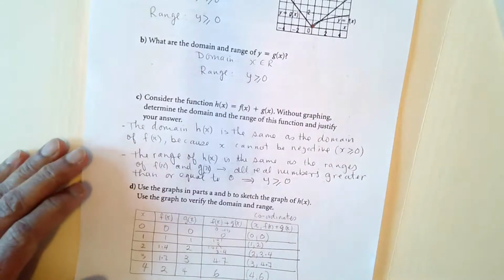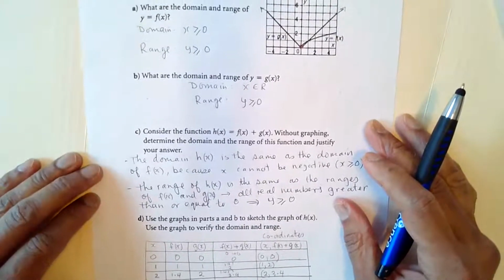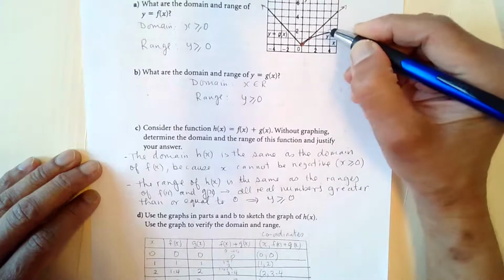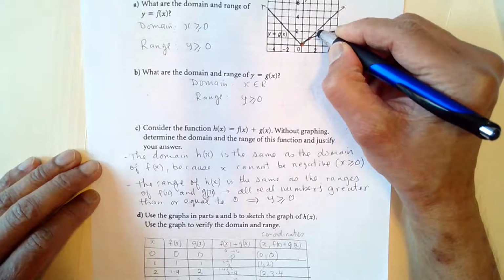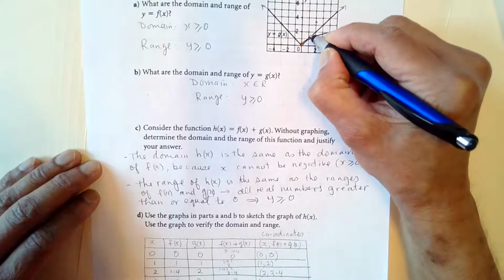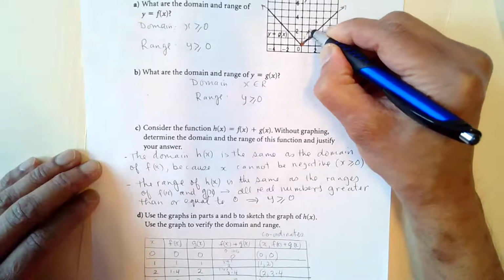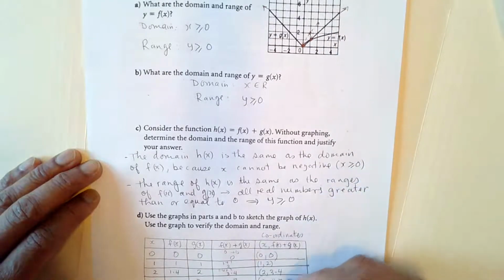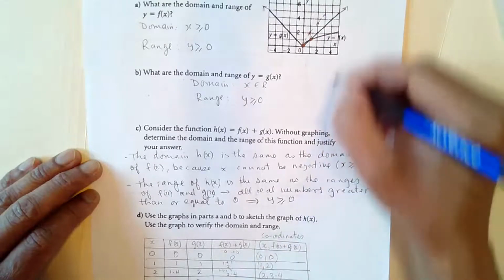So now we plot our points. First is 0, 0. Second point is 1, 2. Third point is 2, 3.4, which is about here. So we connect the points now. Then 3, 4.7, and 4, 6.